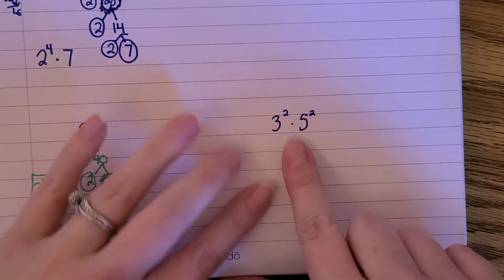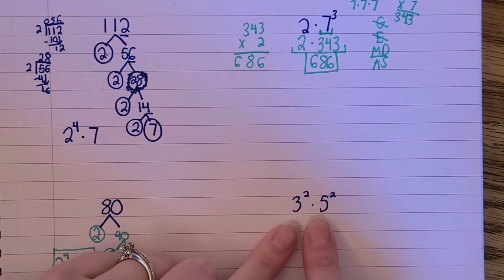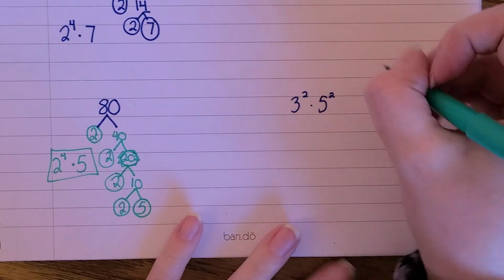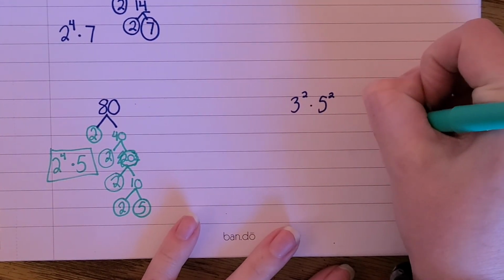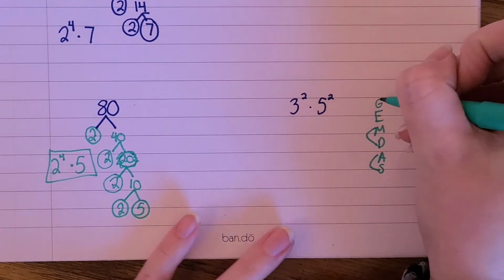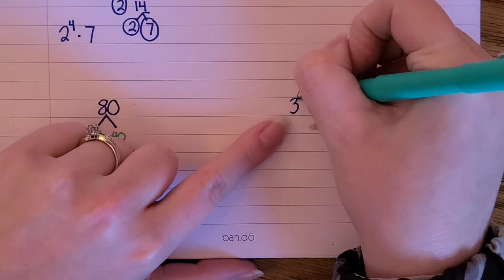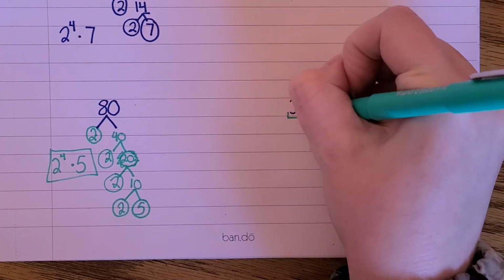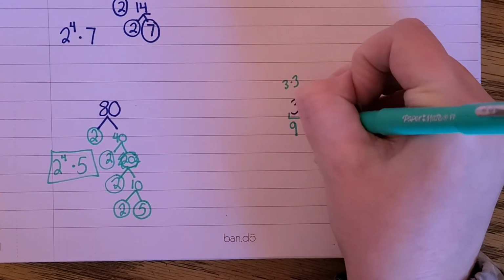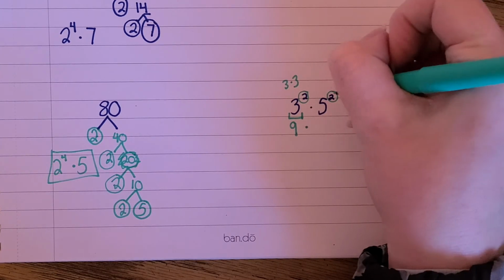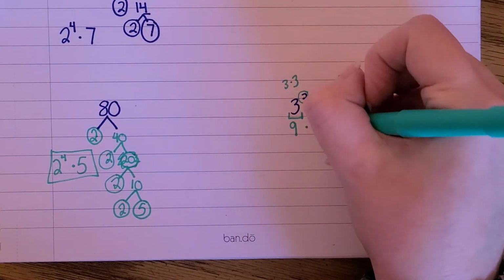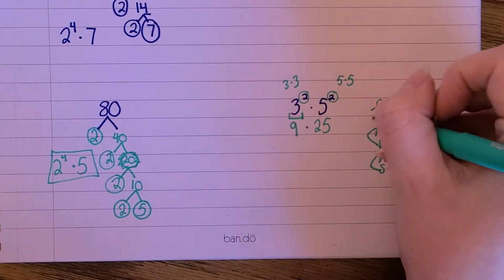Use your GEMDAS to solve 3 squared times 5 squared. Okay, using GEMDAS. All right, we have no groups. You should have done your exponents first from left to right. So our first one, 3 squared, 2 3s, 3 times 3 is 9. Drop the multiplying. Times 5 squared is 5 times 5. 2 5s, okay, 5 times 5 is 25. All right, no more exponents.